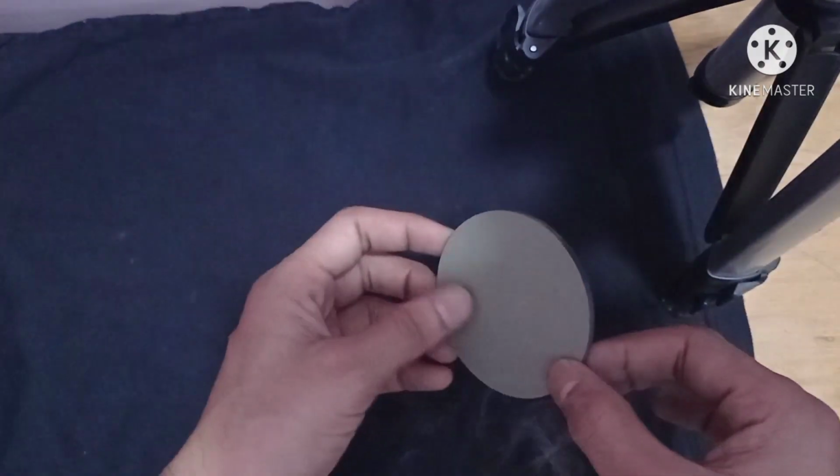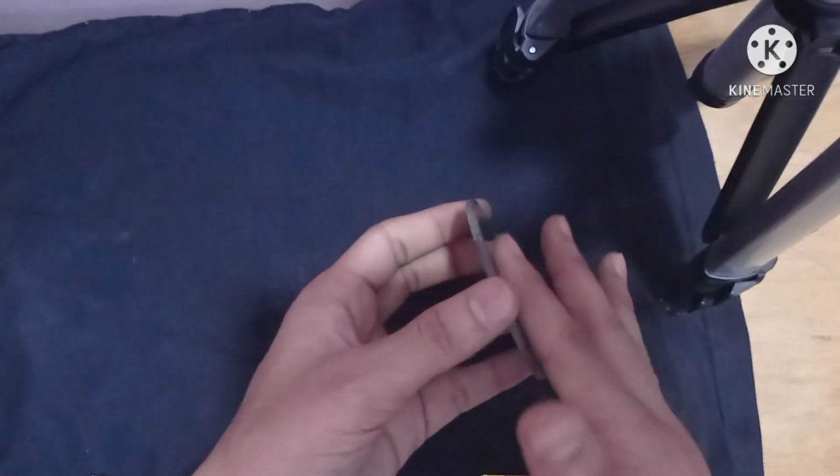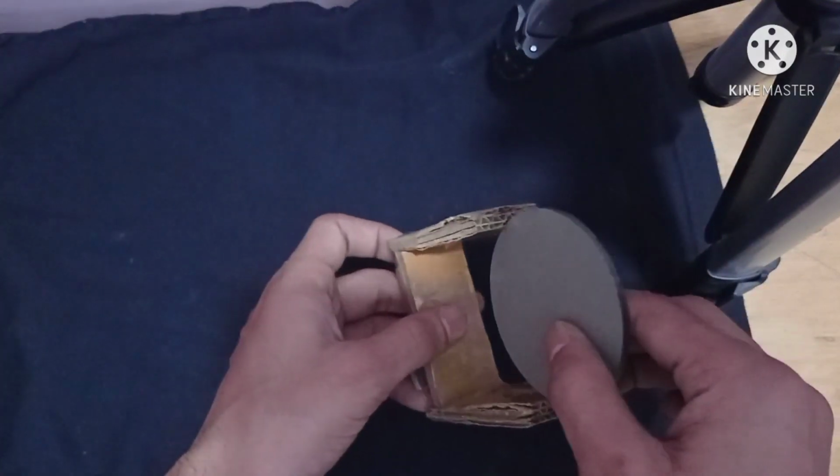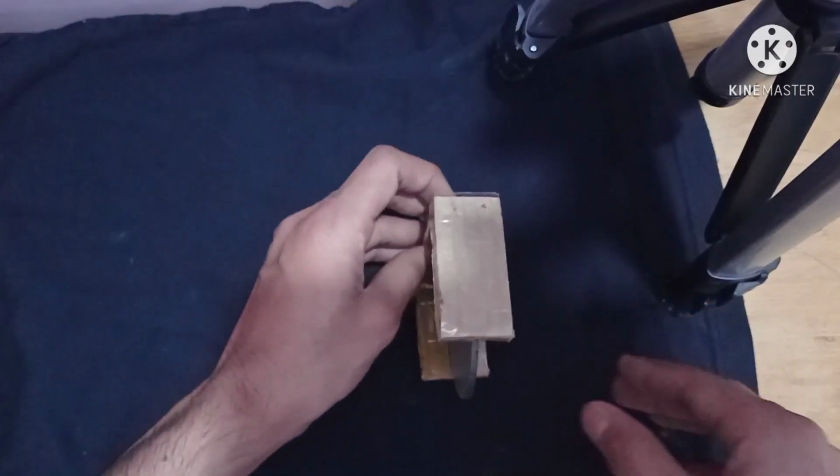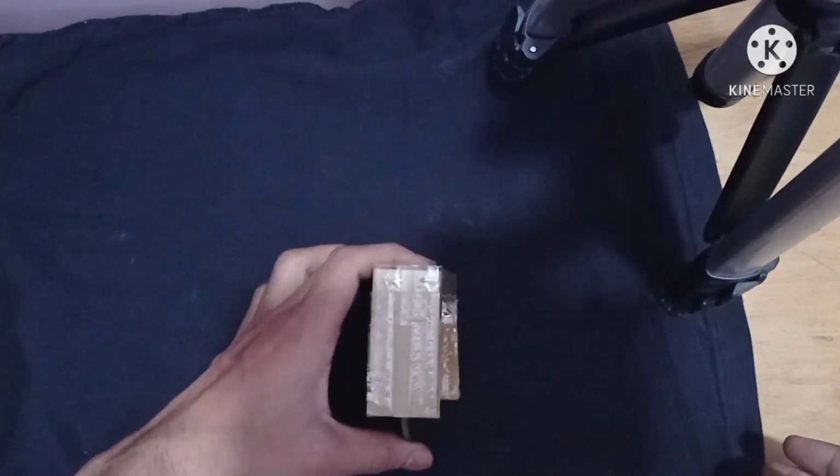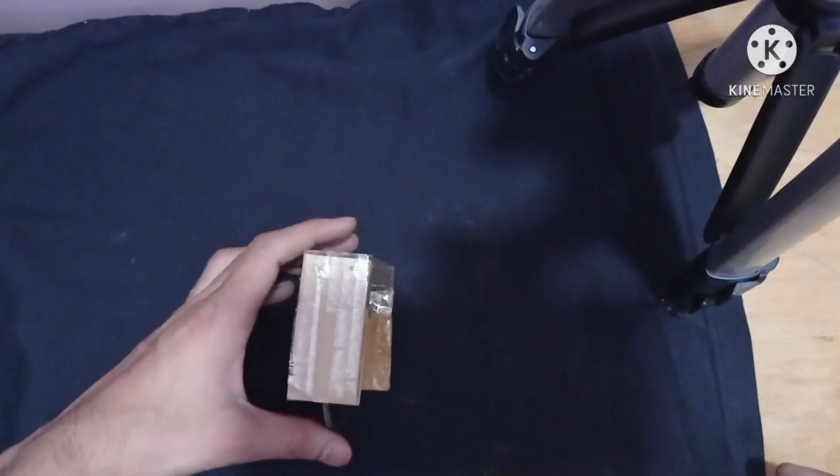Now let's begin. Here I have a concave mirror and a fitting stand made by me. Let's turn off the light and shine the parallel laser beam towards the concave mirror.